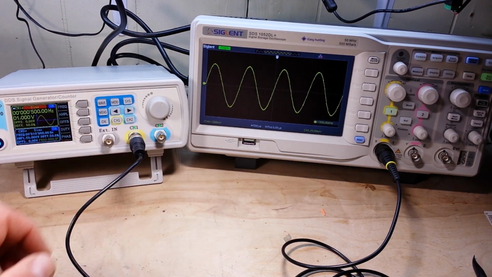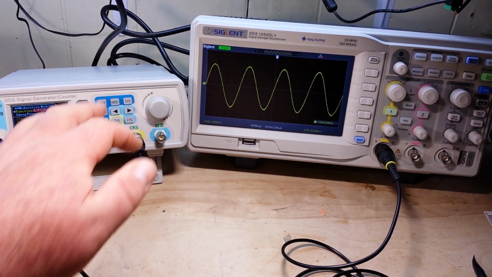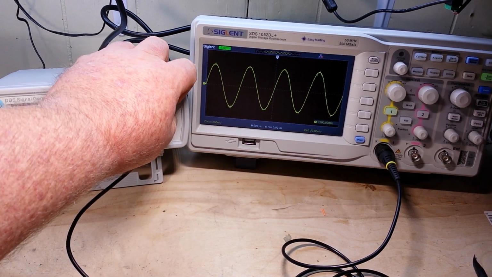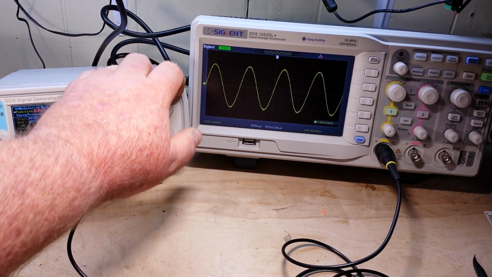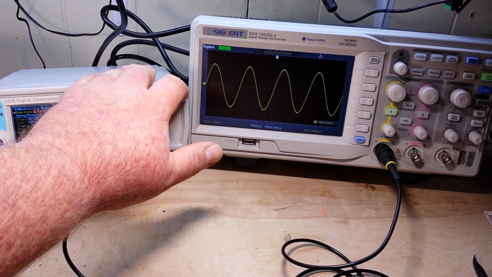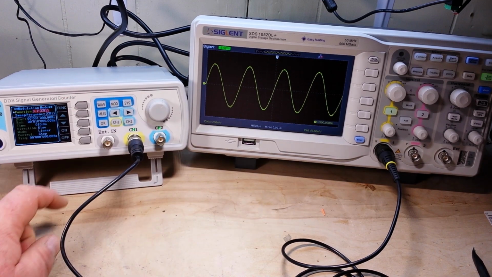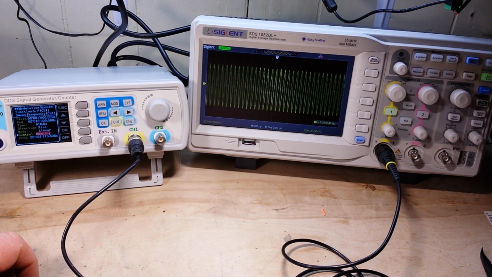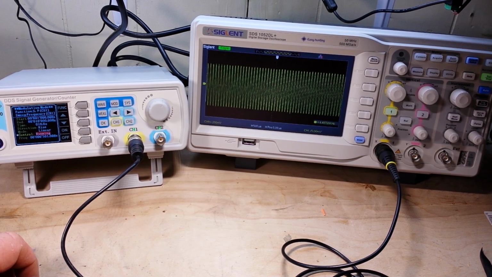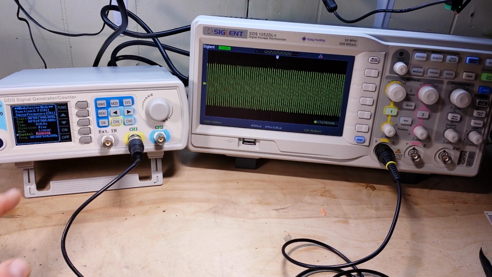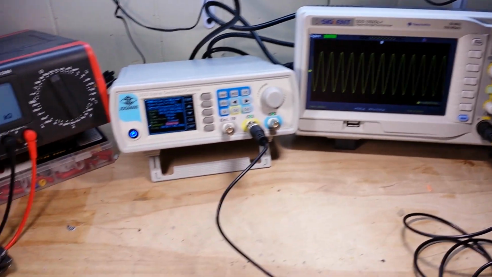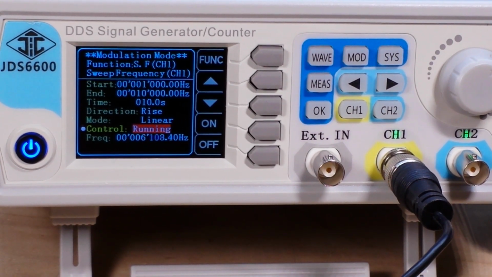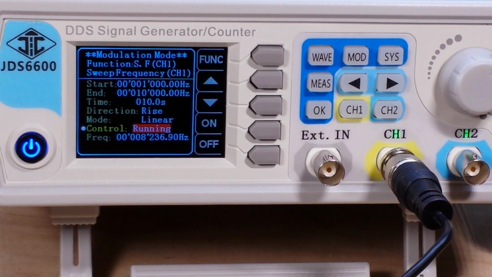Let's go back to our sine wave. And this time we can put a little bit of a modulation in here. Let's see what we got. Modulation mode, channel 1 free sweep, sweep frequency channel 1, and let's modulate. So you see we're getting a little bit of frequency modulation there. And if you can see over here, there is the frequency sweeping in and out.